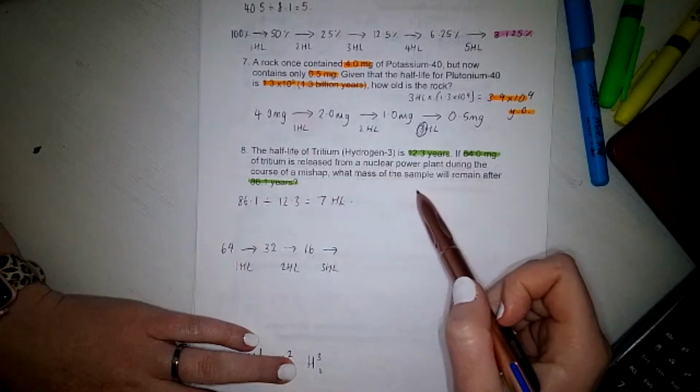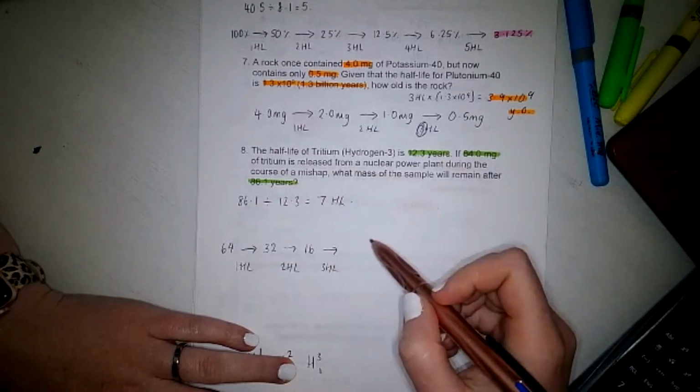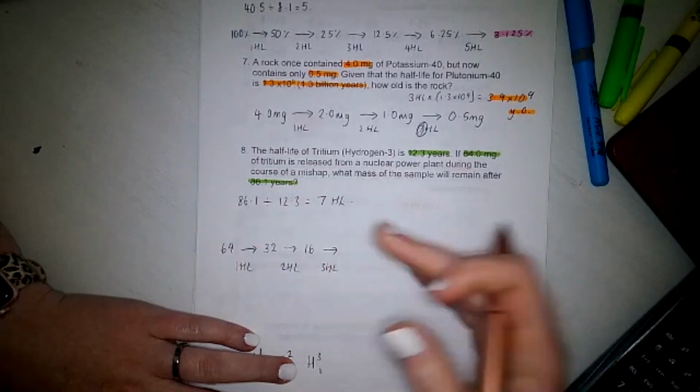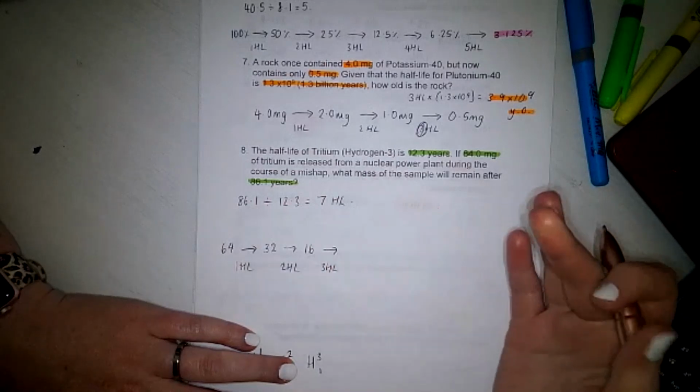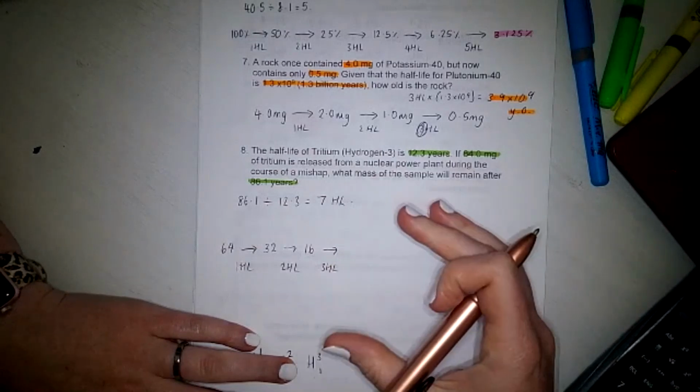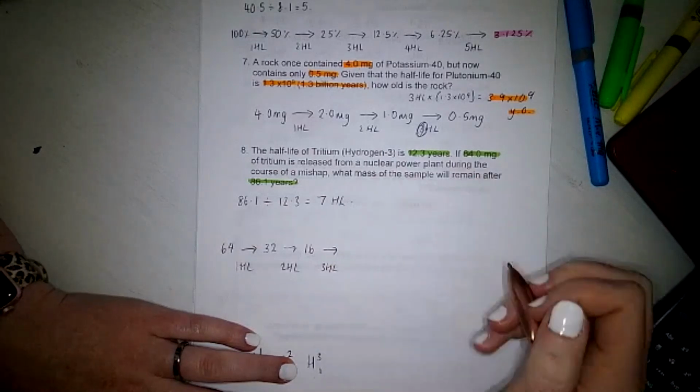Like if this was worth 4 marks and you got so much of it right and then just halved it ever so slightly wrong and then lost a mark, you can still get 3 marks for it. So it's so worth showing your working out rather than just scribbling on a scrap piece of paper. You will have space to do this. Okay, so make sure that you do.